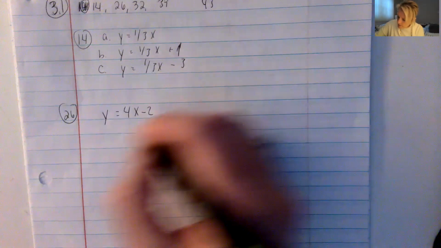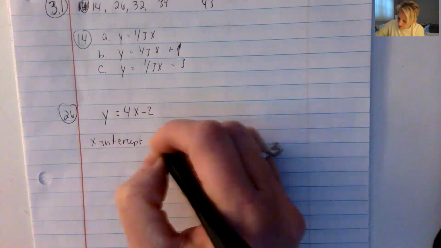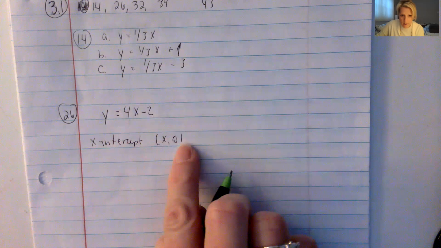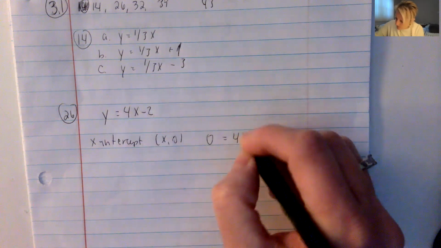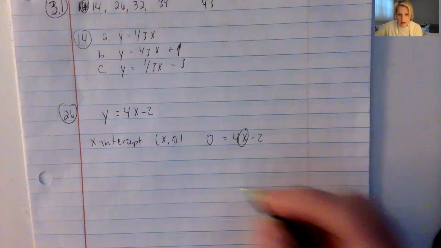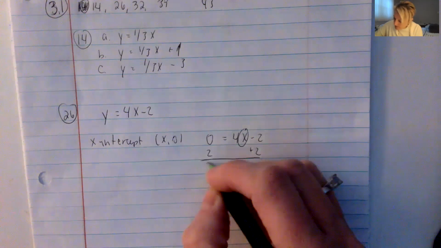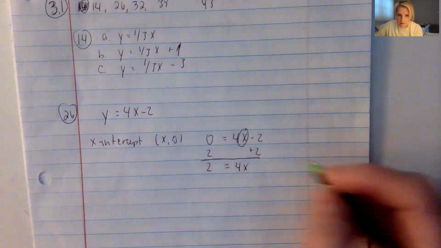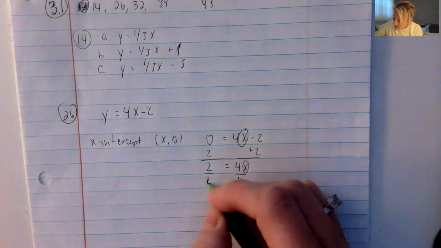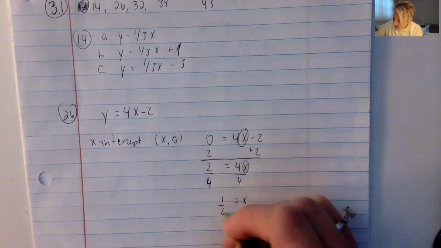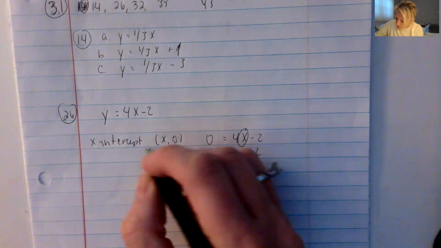So the x-intercept is the x value when y is 0. So we're going to replace y with 0 and solve for x. And we just did this on the first test. So to get x by itself, we divide by 4. And we see that x is 1/2. So my x-intercept is at 1/2, 0.